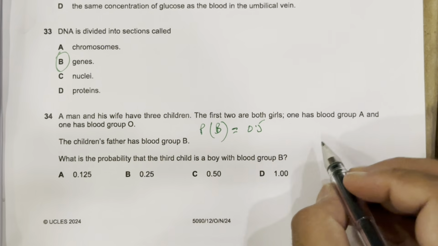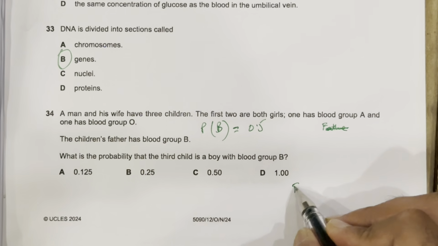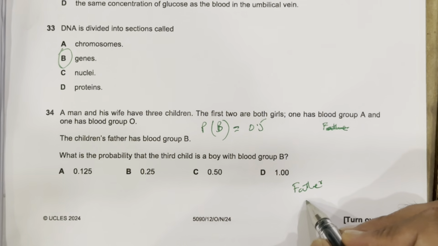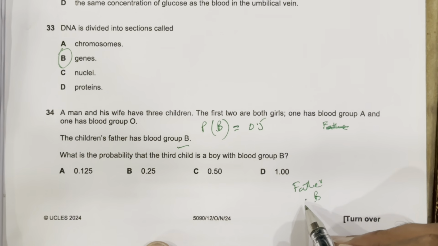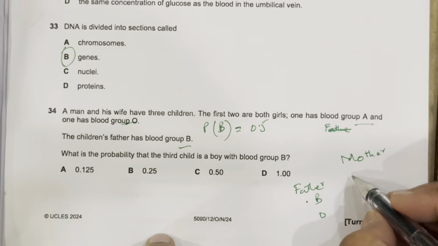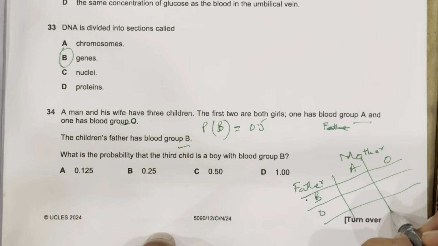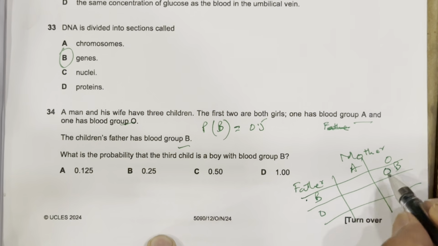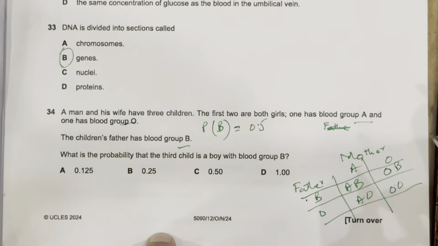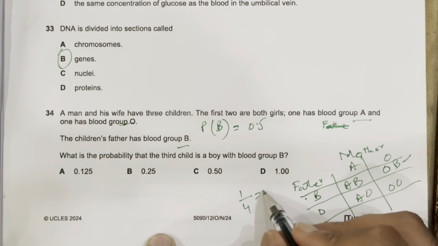It would be 0.5, and we know that the father's blood group is, okay, you can write that the father's blood group over here is B, and its genotype would be BO. And the mother probably will have, because one child has group A and one has O, so the mother's blood group would be A and its genotype would be AO. So what would be the chances of another B? It would be like that: OB, AB, AO, and OO. So the probability of coming to the B group of another child would be 1 by 4, because there are four possibilities, and 1 by 4 means 0.25.